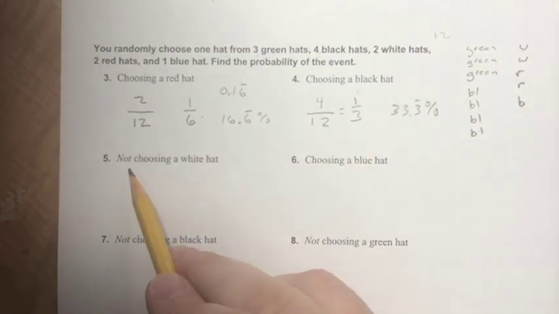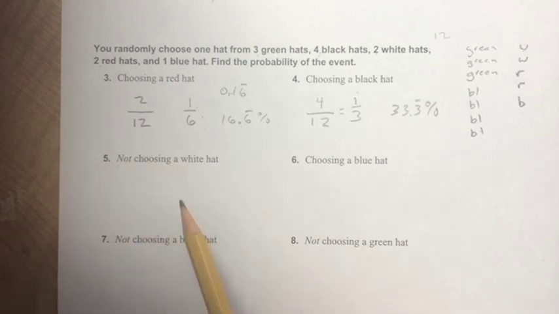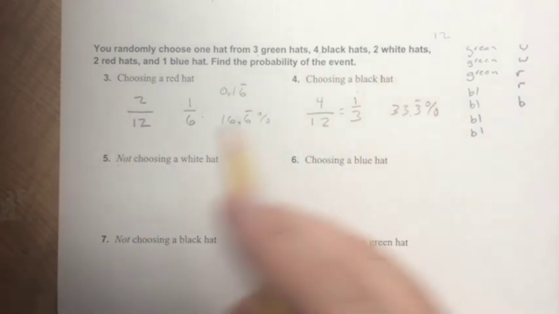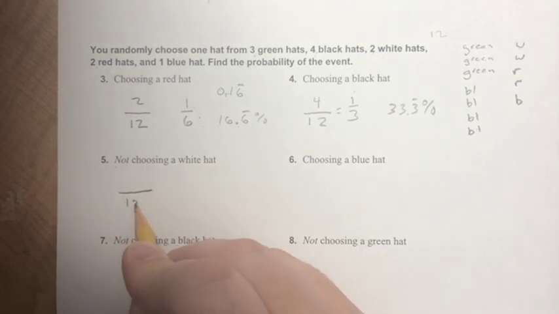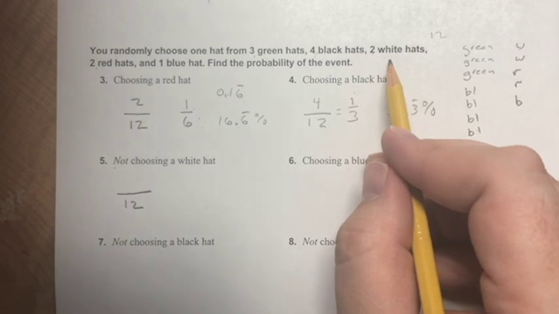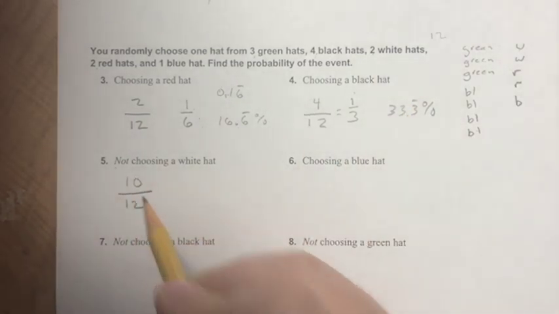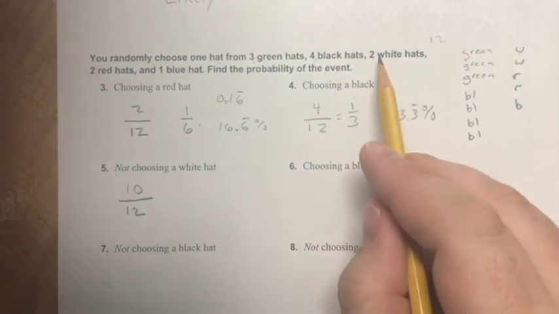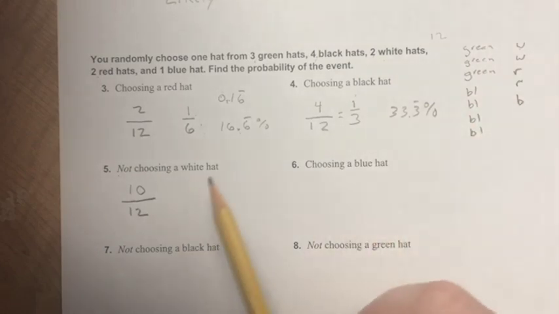Looking at not choosing a white hat. This is very important. It says not choosing a white hat. Well, it says that we have 2. Think about it this way. There are 12 possible outcomes, and we don't want a white hat. That means that there are 10 possible ways that we can choose not getting a white hat, because since there was 2, 12 minus 2 is 10.